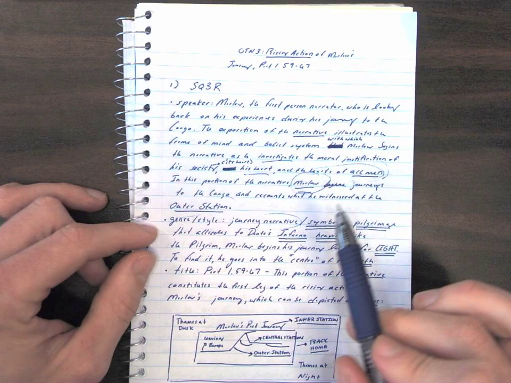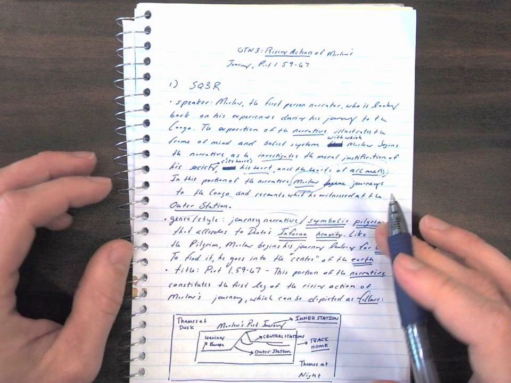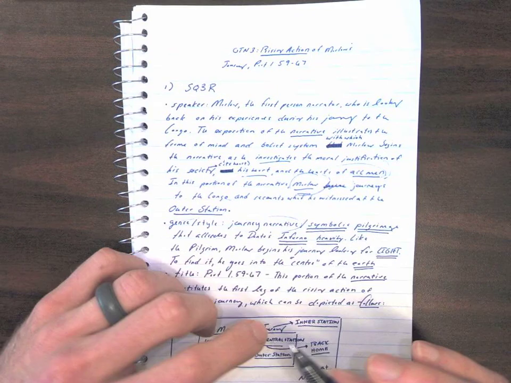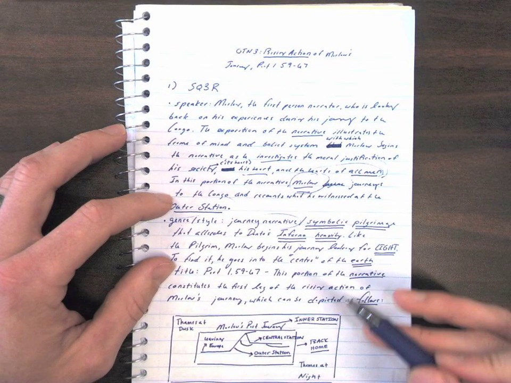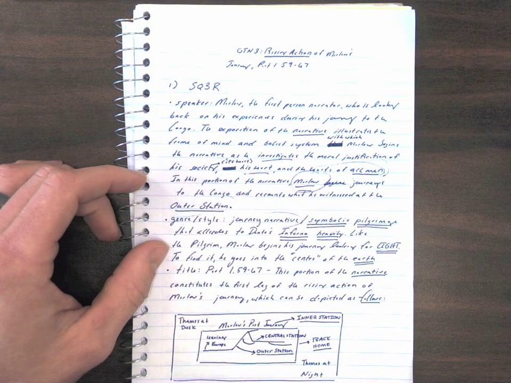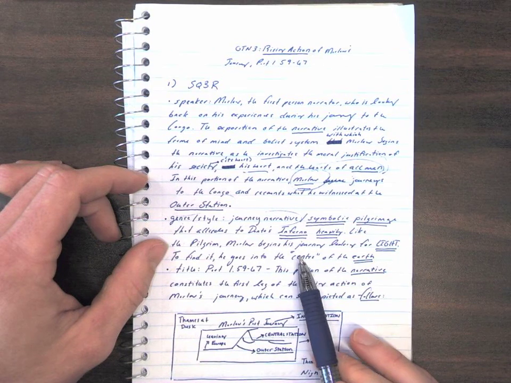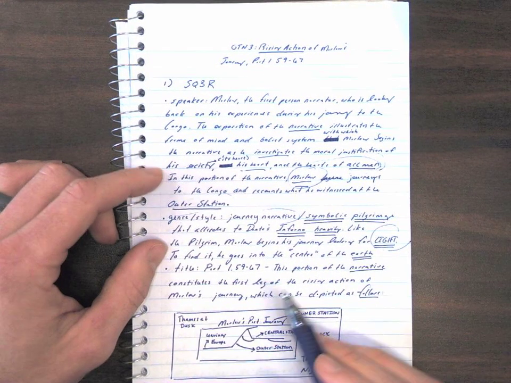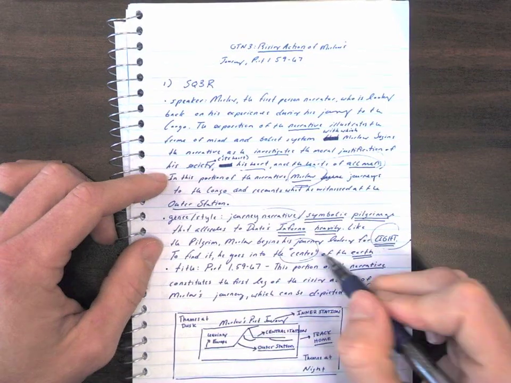Right? So our genre and our style here, it's a journey narrative. Okay, it's just a symbolic pilgrimage, very similar once again to Dante's Inferno. All right, so like the pilgrim in Dante's Inferno, Marlowe begins his journey looking for light. And to find it, he goes to the quote-unquote center of the earth.